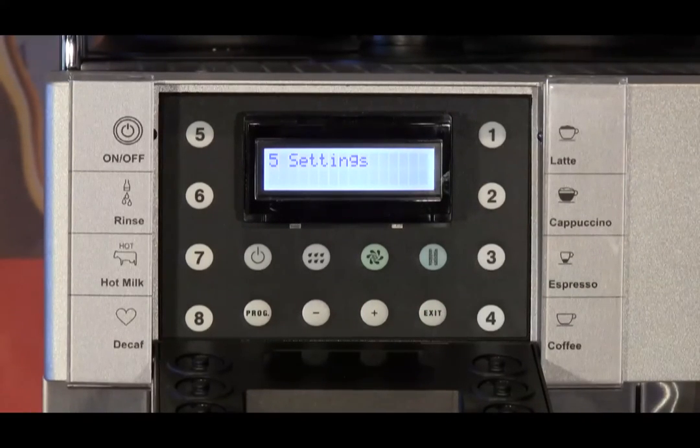4. Settings. With this menu, you can change the language that is displayed, as well as set the water hardness of the water you're using in the machine. The machine will then prompt you when to replace your water filter and softener based on how much water the Flair is used.